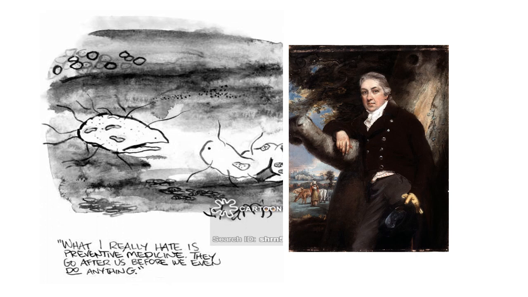So here's a cartoon which explains it, where one bug is talking to another and saying, what I really hate is preventive medicine. They go after us before we even do anything. So what you need to know here is that prevention is better than cure. And why man is so successful as a species is because of so many vaccines which prevent infection in us. I'm sure you haven't even heard of diseases like pertussis, or seen a patient with pertussis, or diphtheria, or tetanus, or polio, measles, mumps, chickenpox, because of these excellent vaccines which prevent infection altogether.